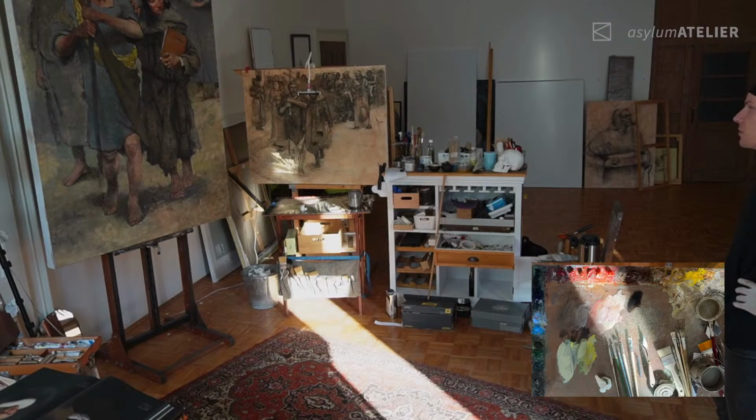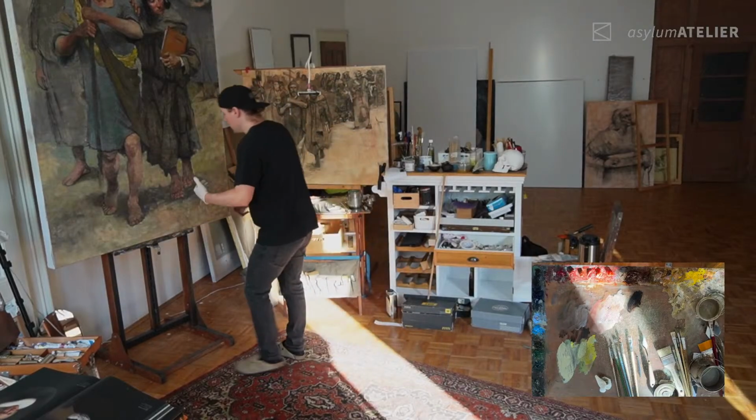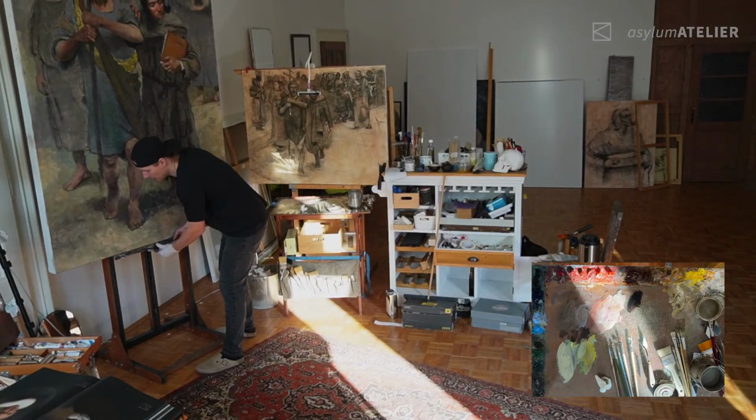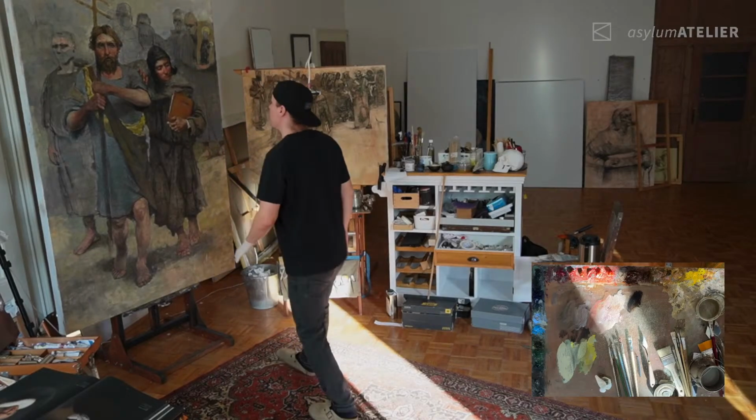Yeah, I'm going to leave it right here, just to summarize what I was working on. But I don't want to say that this is a bad painting condition. This is actually great painting condition.